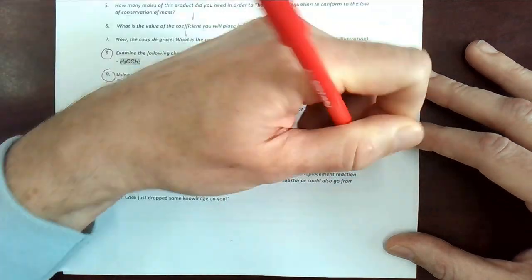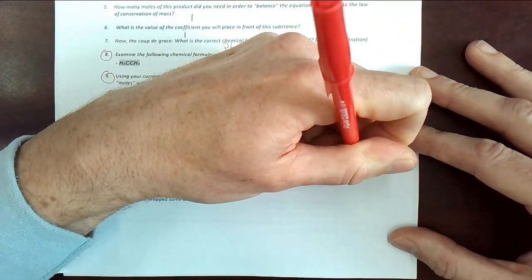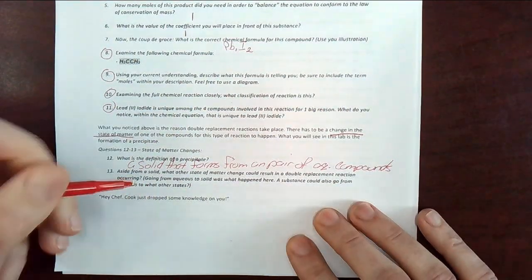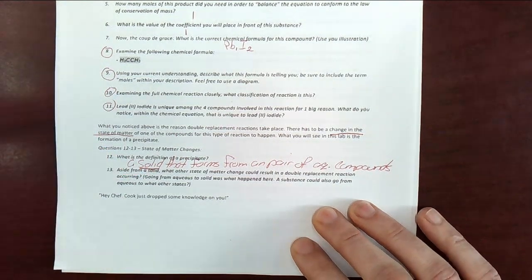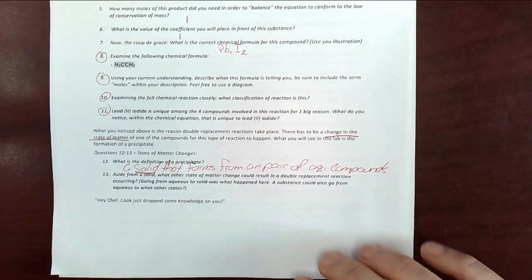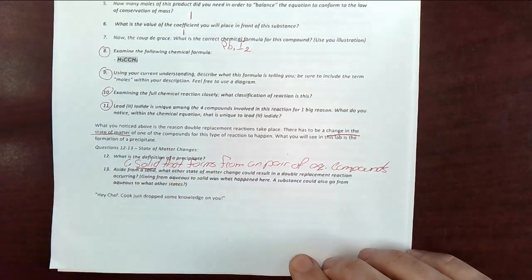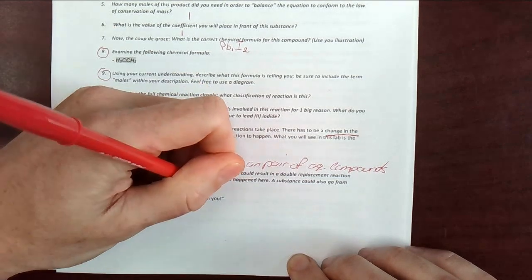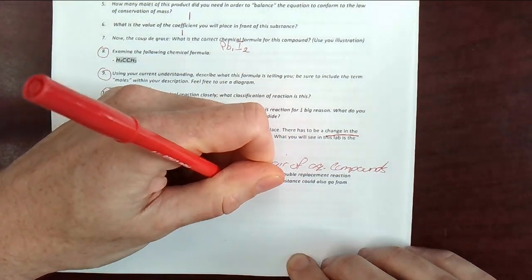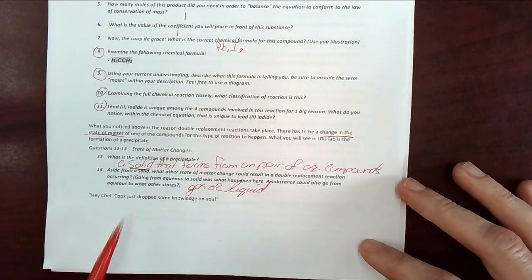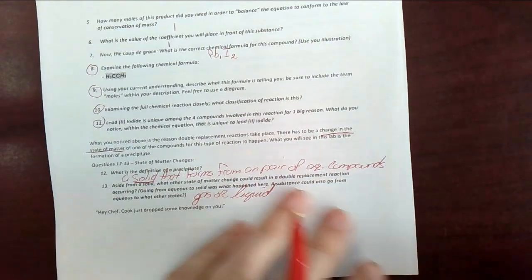A precipitate is a solid. The key is when you mix 2 liquids together, so 2 chemical substances in the aqueous state, a solid forms. Aside from a solid, what other state of matter change could result in a double replacement reaction? You could also see a gas form, or a liquid form. Chef, Cook just dropped some knowledge on you right there.